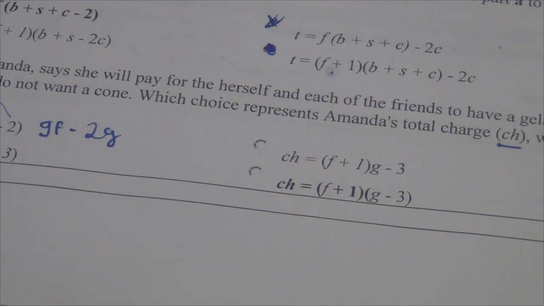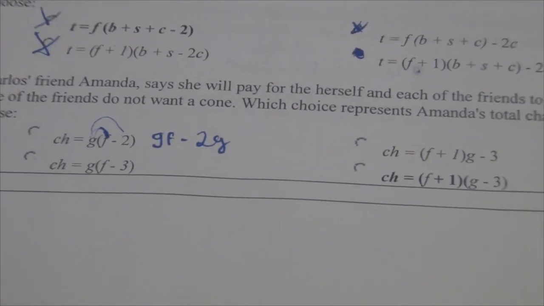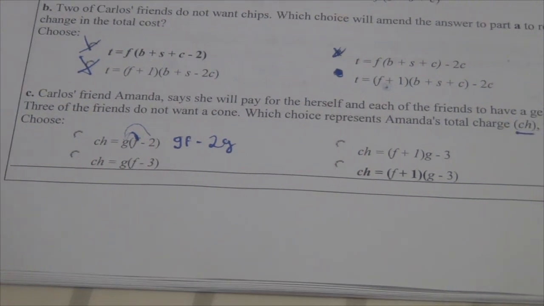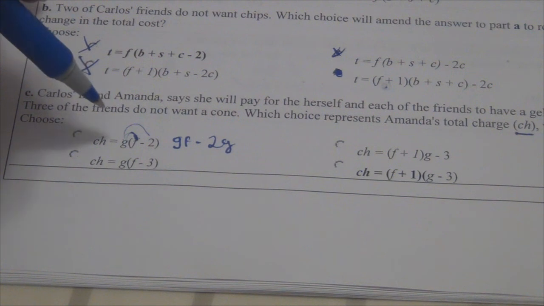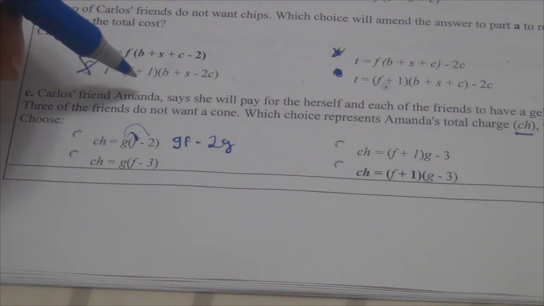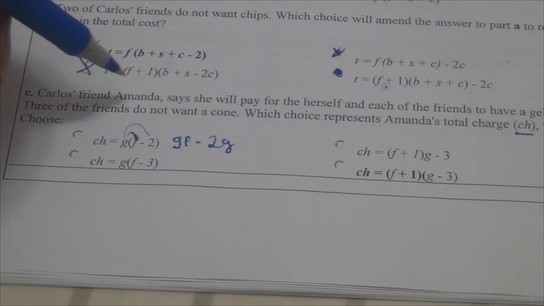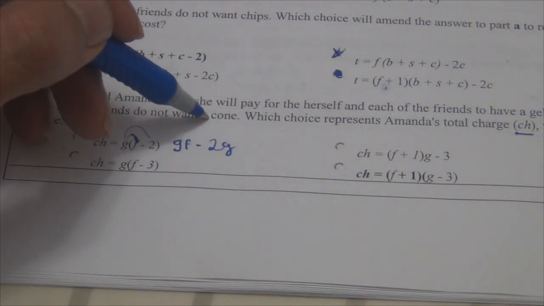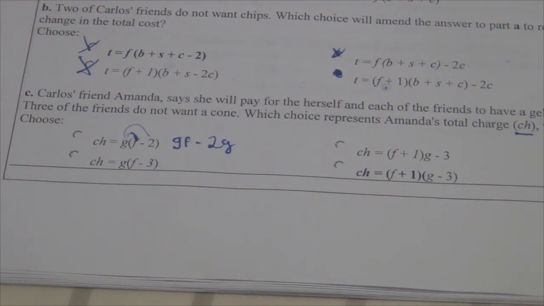So let's see now. My God, I'm going crazy with this. So Amanda's friend, now 3 of her friends do not want a cone. Oh my God, I just hit rock bottom.